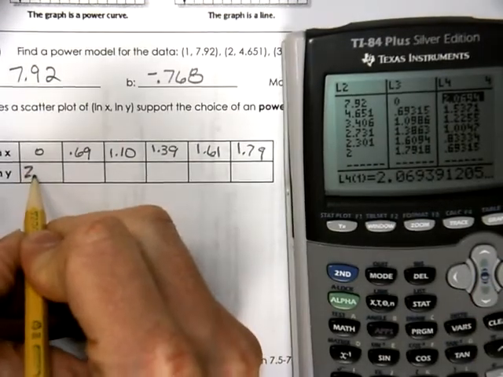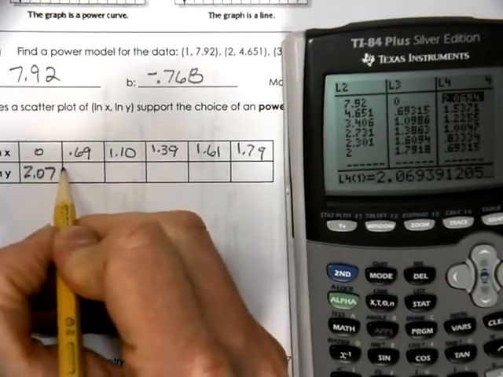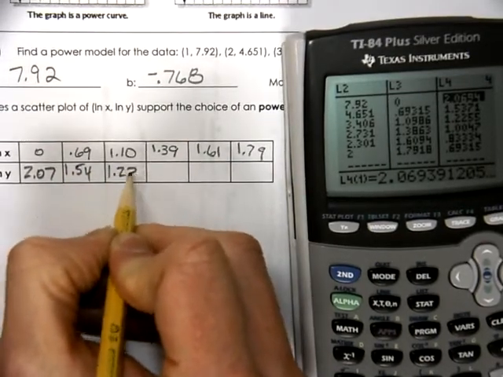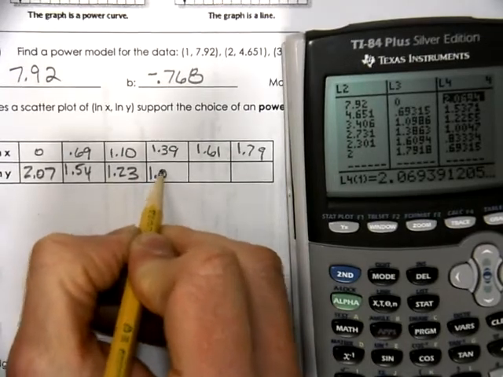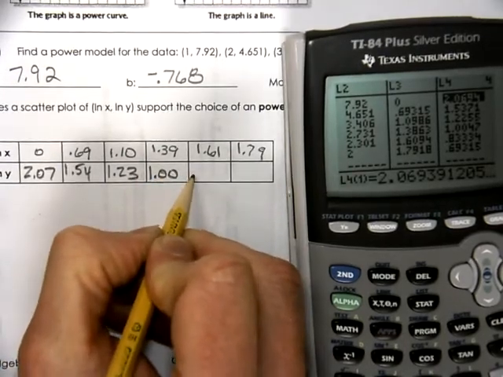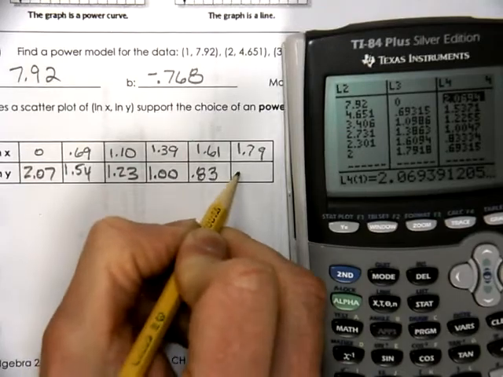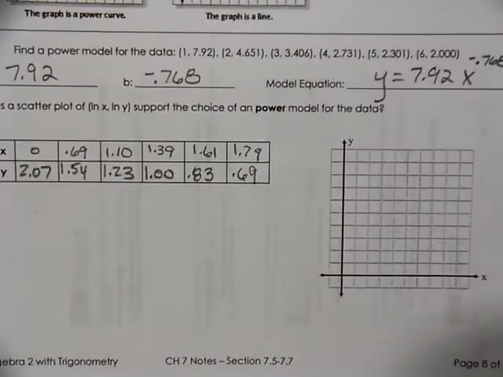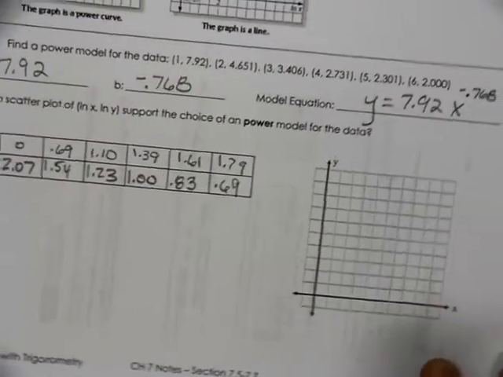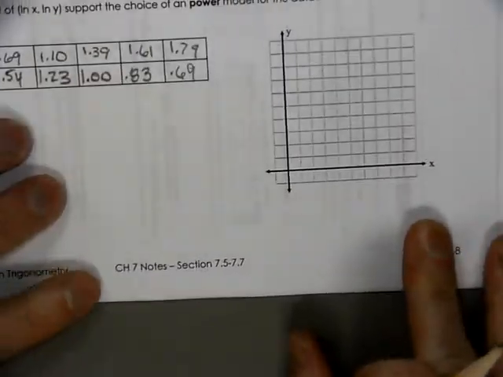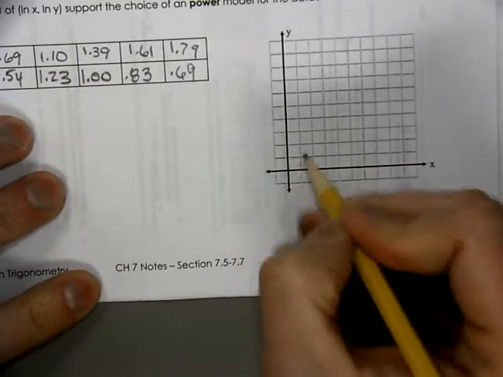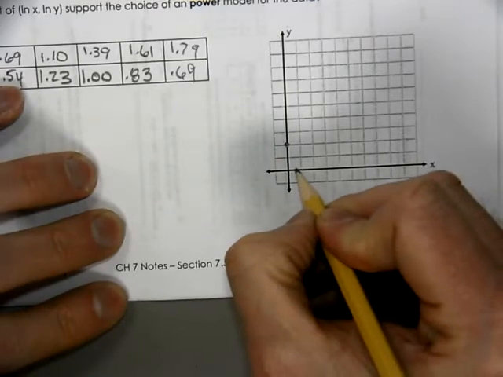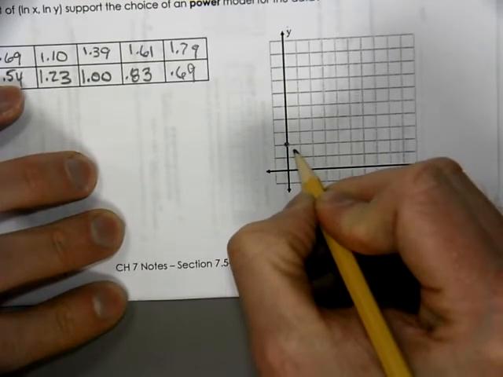So now we have 2.07, 1.54, 1.23, 1.00, 0.83, and 0.69. So let's try to graph those. So at 0, we're going to be up at 2.0. 0.6 will be up at 1.5.